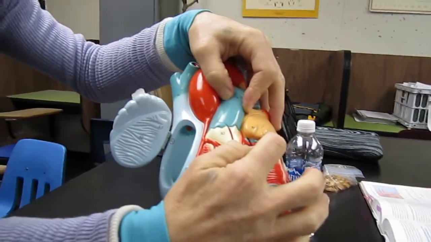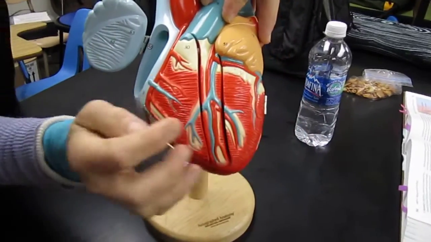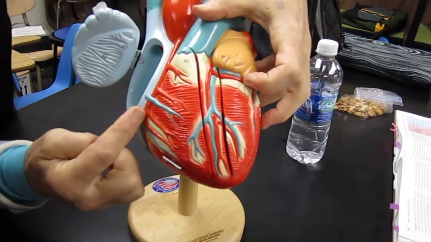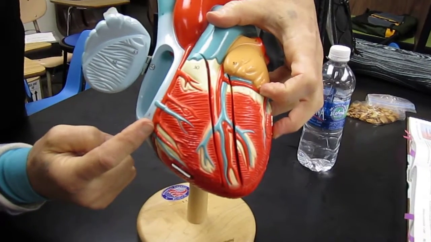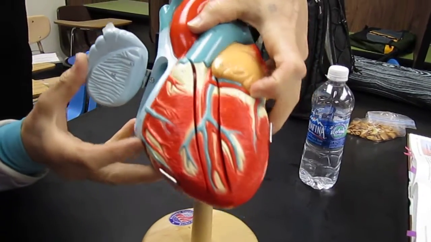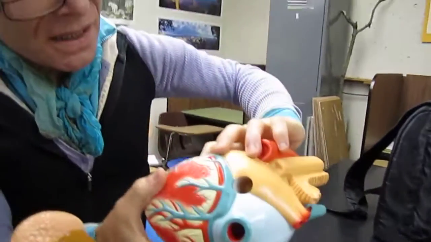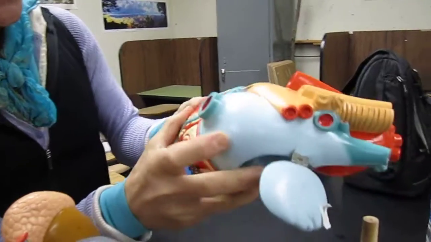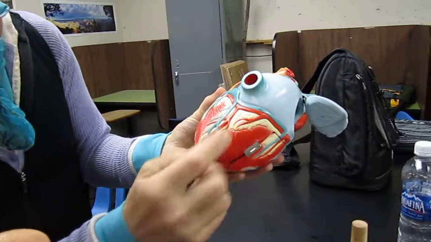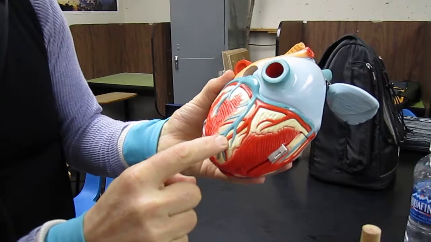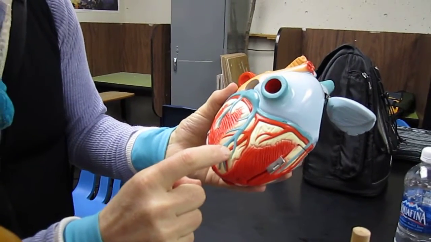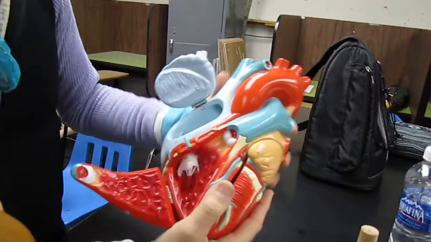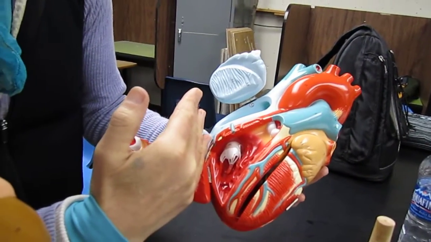This is the circumflex branch of the left coronary artery. And then the circumflex branch and the right coronary artery are going to travel in the atrioventricular groove, and on the back they're going to meet up in an anastomosis that will be right here, and this is going to be the posterior interventricular artery.